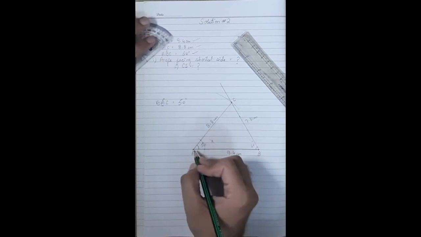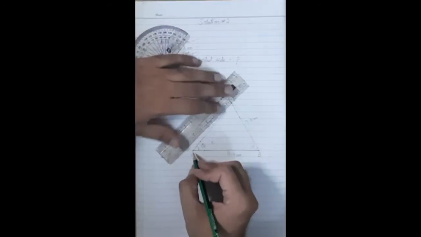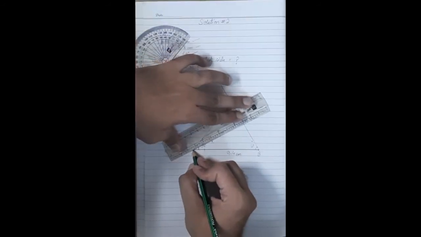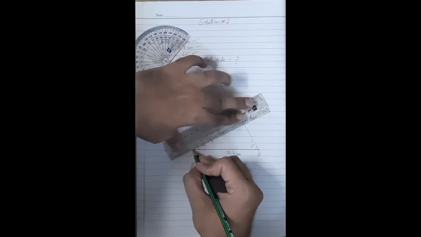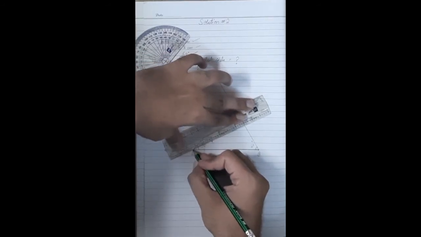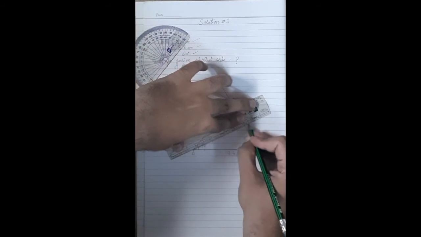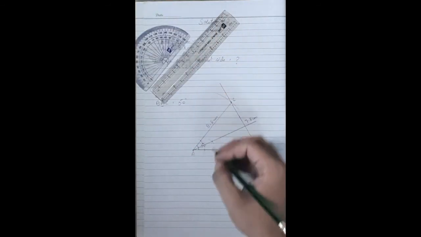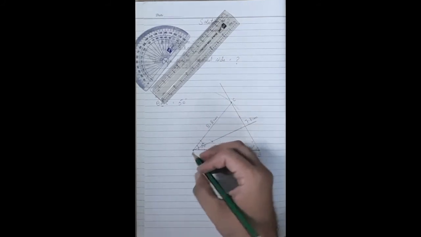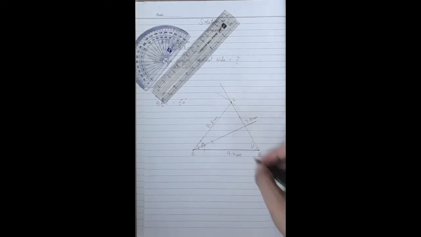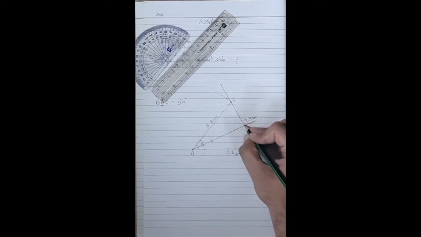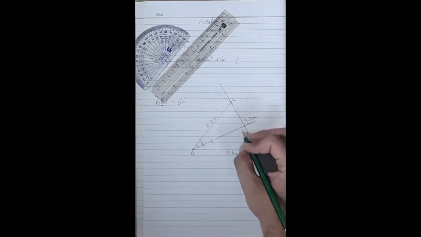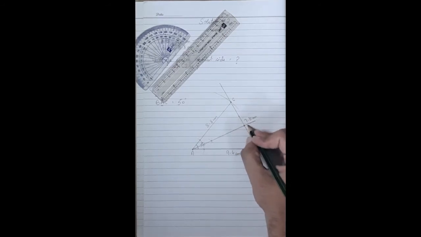Now this point and this point, we need to connect these points and extend the line. Now where this angle bisector meets BC, this particular point is known as S.